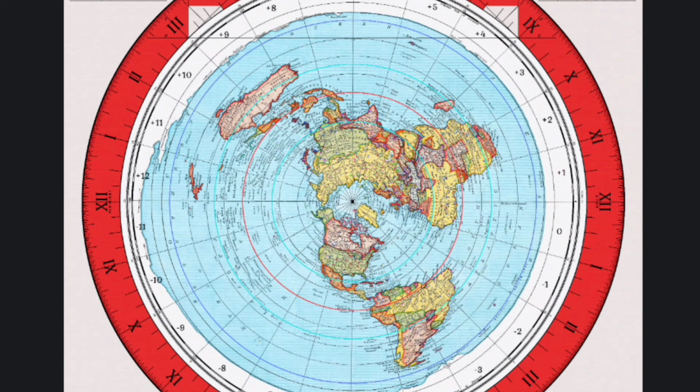So the latitude lines are circles, and there are 12 main latitude lines that are 15 degrees apart. The red line is the equator. Anything above the equator goes from 0 to 90, and is positive latitude, and below the equator, or the outside, is negative 0 to 90. And you also have the Tropic of Cancer and Capricorn. So let me show you how this works on the map.